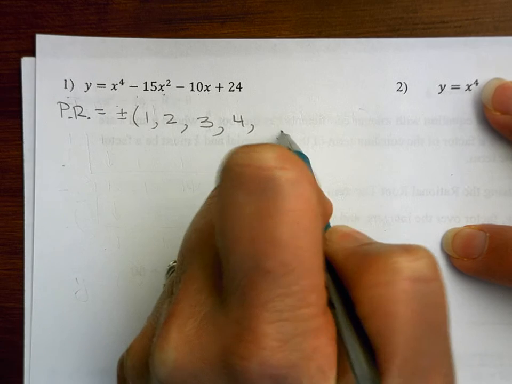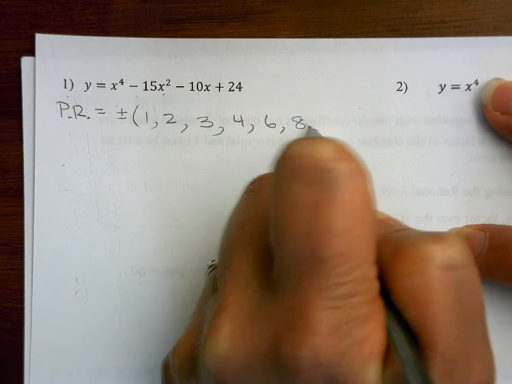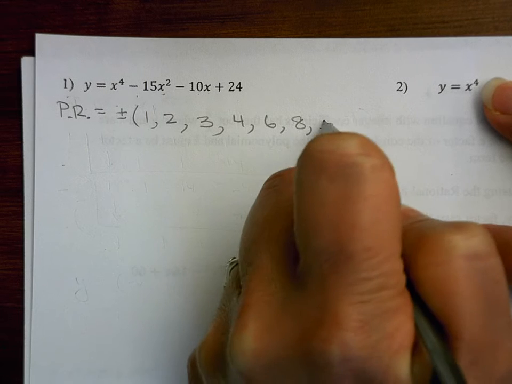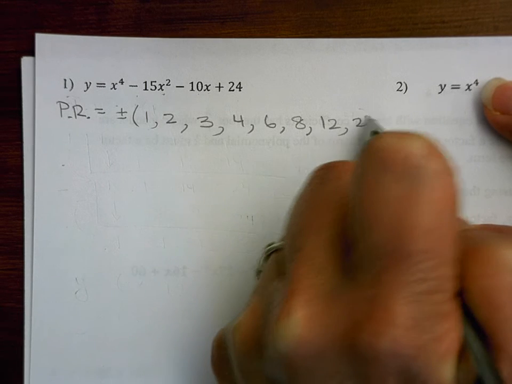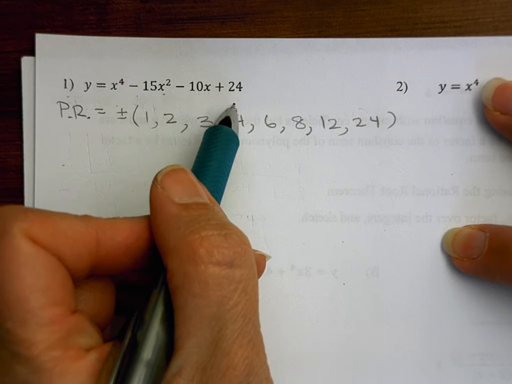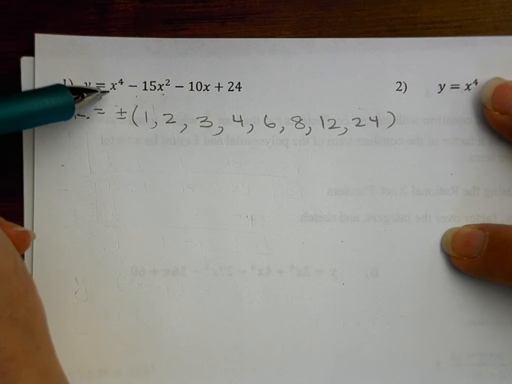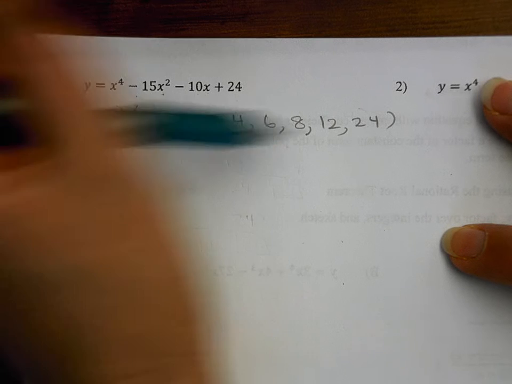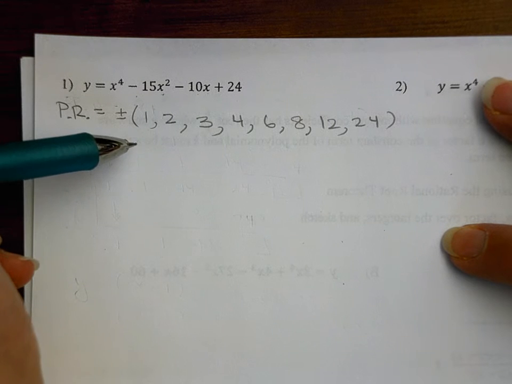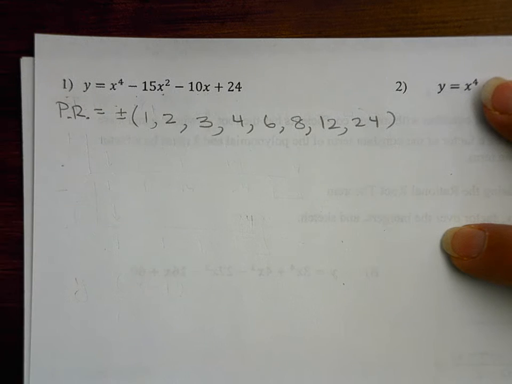5 does not divide evenly into 24, but 6 does. 7 does not, but 8 does, and so on and so forth. I know 12 does, and then finally 24. So these are all the possible factors of 24, all the numbers that divide into 24. Then I look at my leading coefficient, which is 1, and I would divide all of these by 1. That won't change their value, so I know these are all my possible roots.